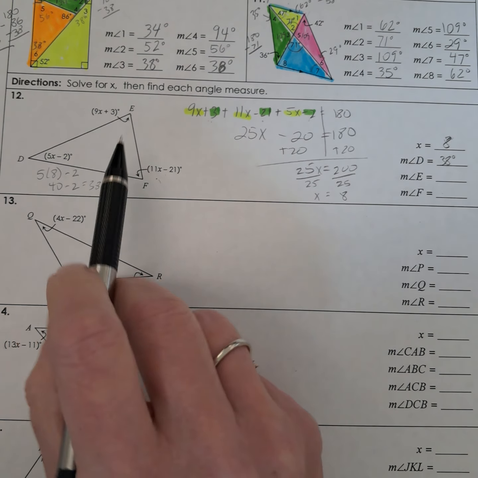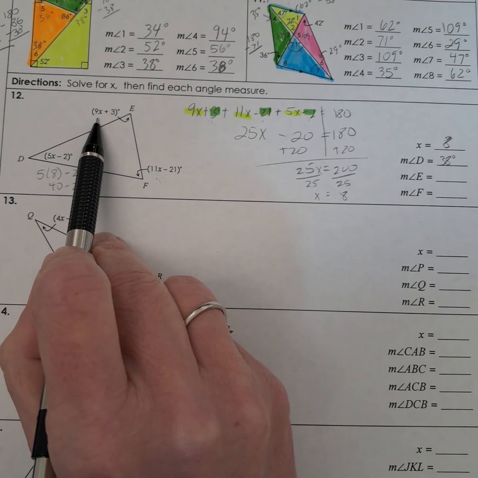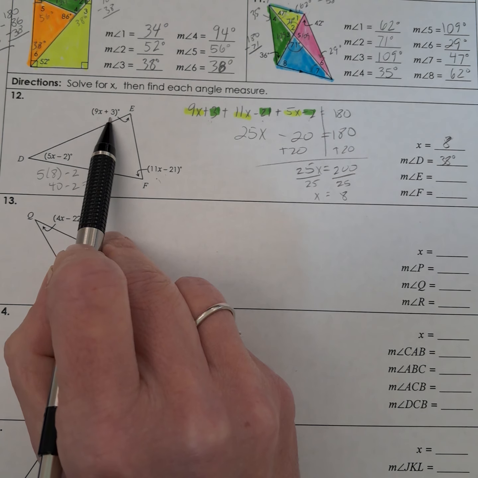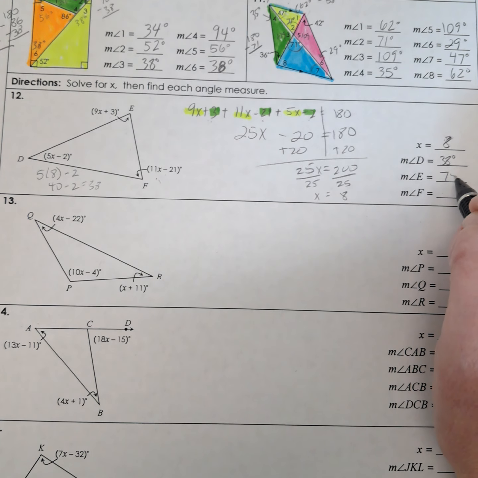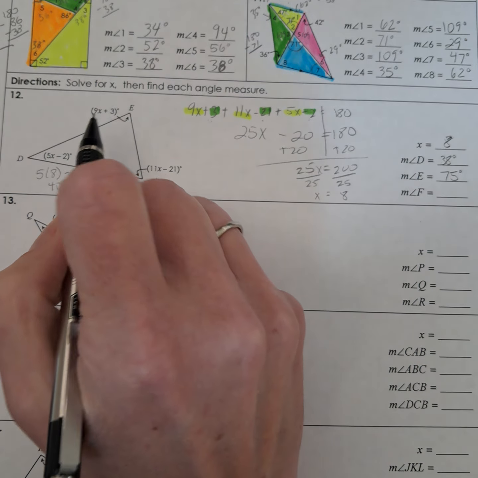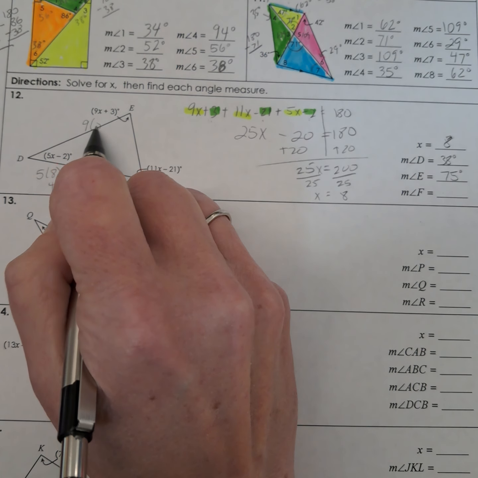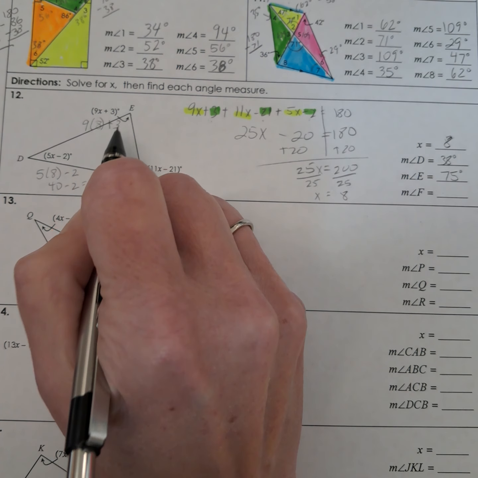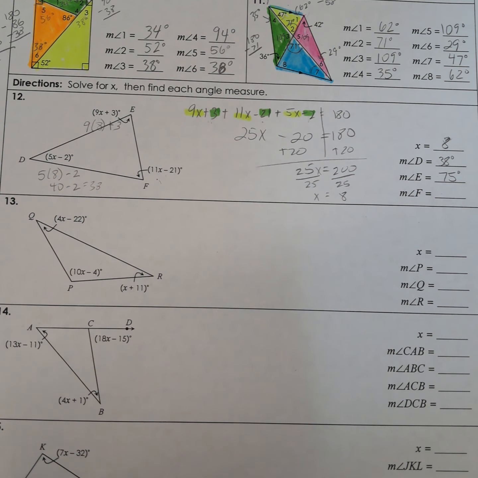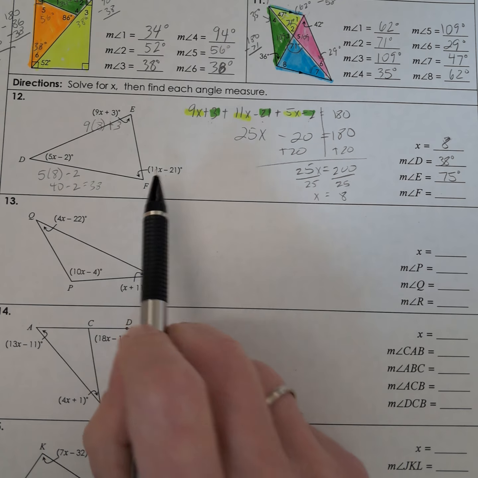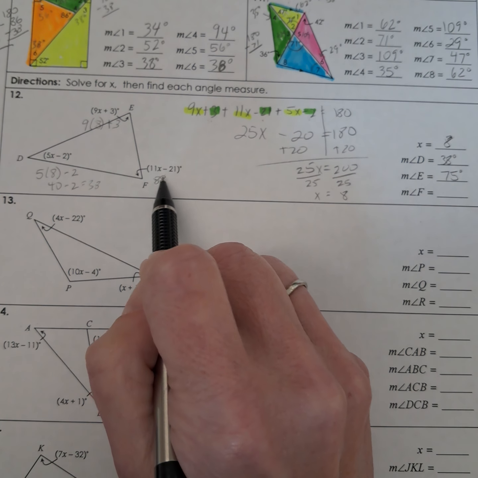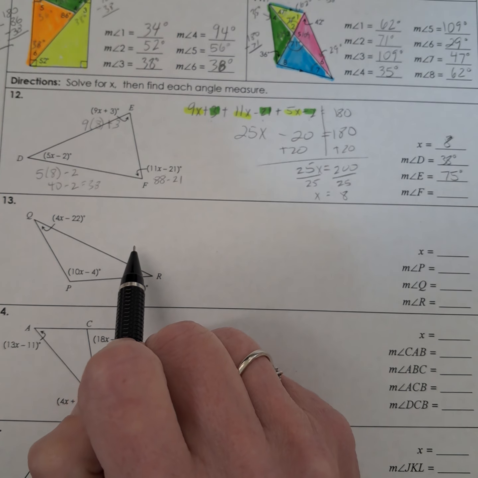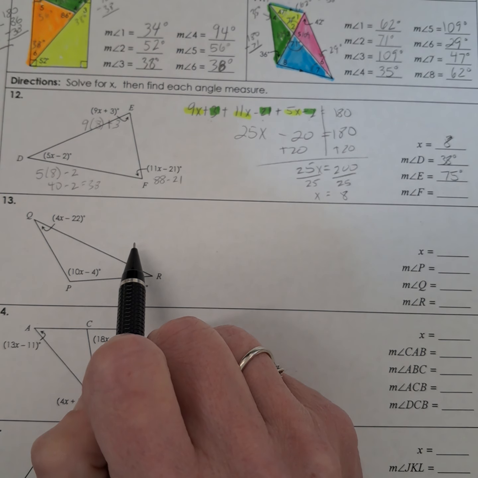All right, angle E. 9 times 8 is 72. 72 plus 3 is 75. Okay, do that one more time. 9 times 8 is 72 plus 3 is 75. Okay. Angle F. 11 times 8 is 88. Minus 21. So that's going to be, what, 67?